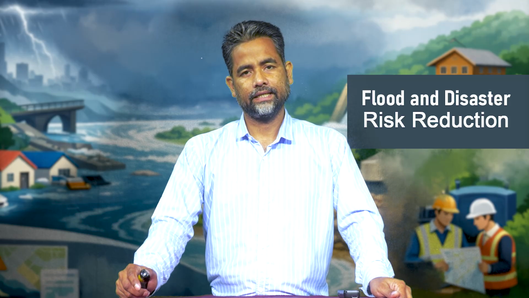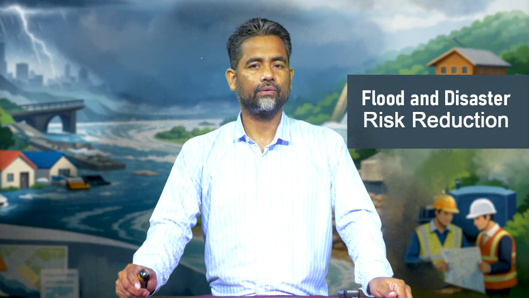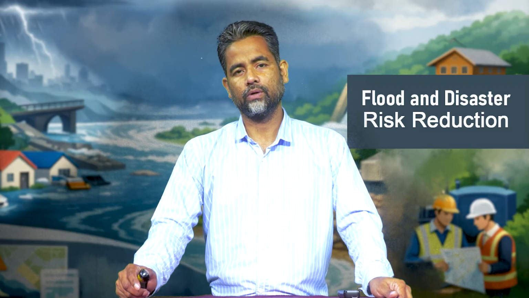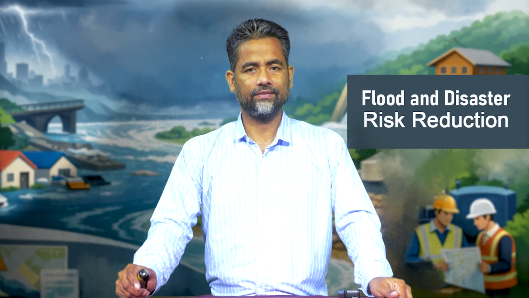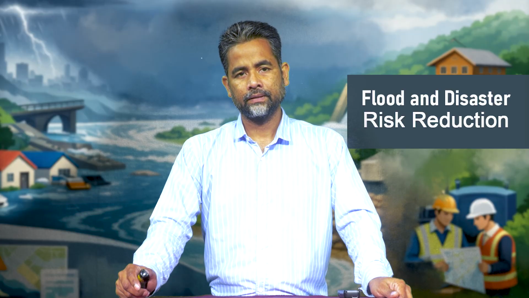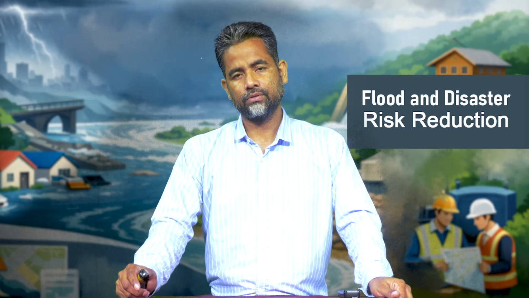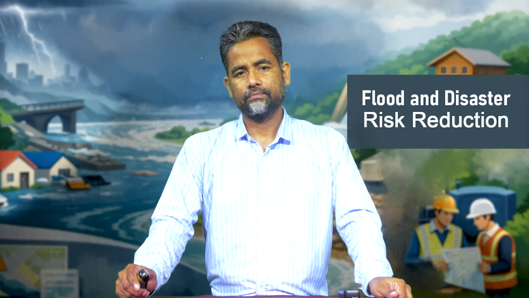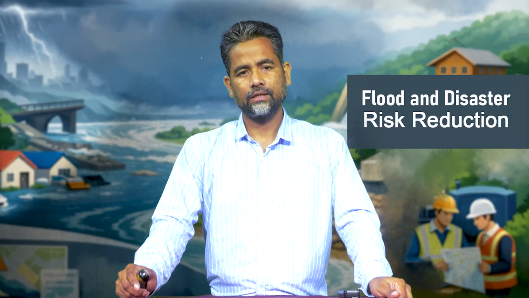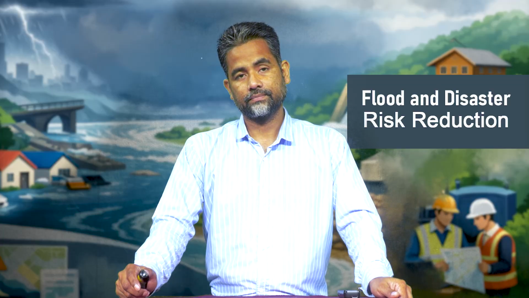Flash flood. This is sudden and intense flooding that develops within minutes to a few hours, often with little or no warning. Main causes include cloudburst, extremely heavy localized rainfall, dam or embankment breaches, or glacial lake outburst flood, that is GLOF. As for example, the 2013 Uttarakhand Kedarnath disaster, the 2021 Chamoli glacial lake outburst, and frequent flash floods in Himachal Pradesh and the Western Ghats.